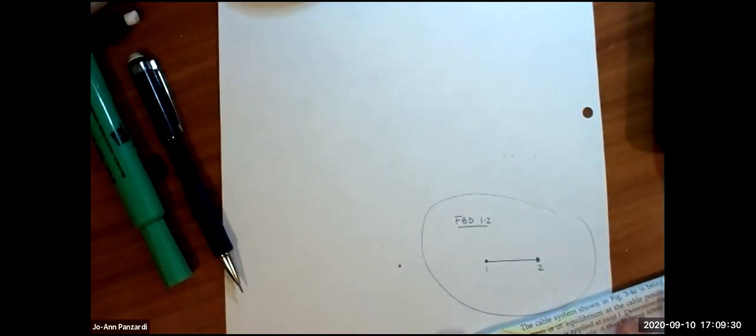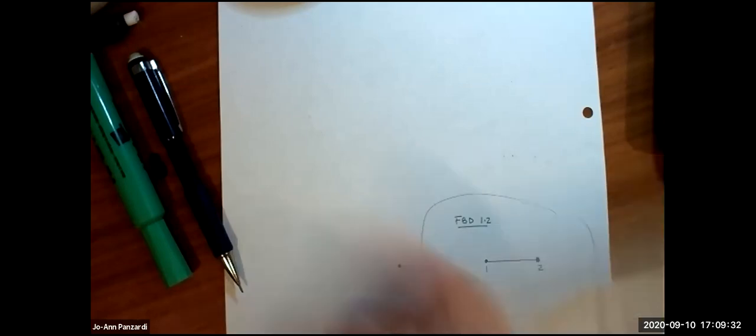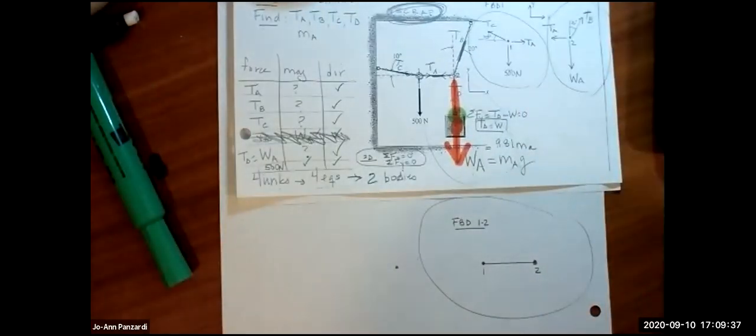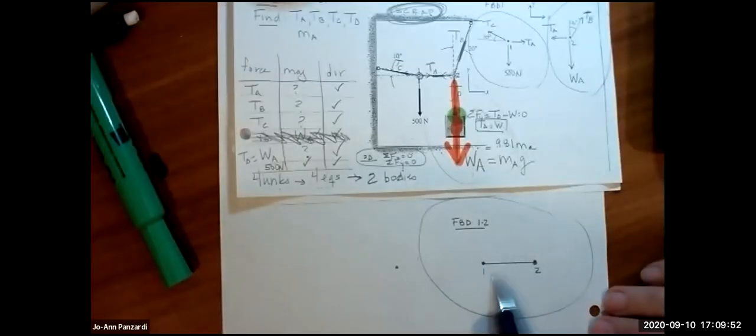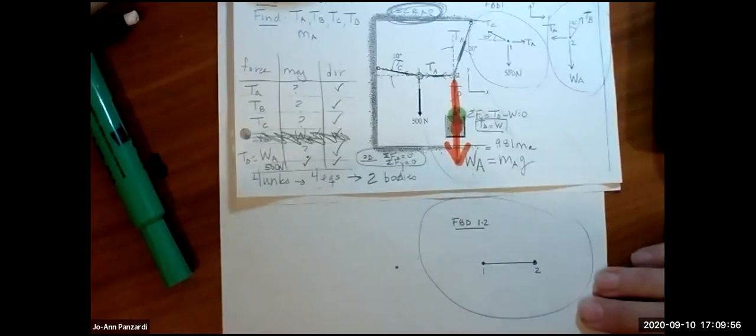Okay, does everybody have this free body diagram drawn? So let's see who we're up to. We're up to Tim. Tim, where are you? Okay, Tony. Tony here? Oh, sorry, I'm here, Joanne. Okay, Tim. So Tim, when you draw a free body diagram of 1, 2, what forces do I draw in here?